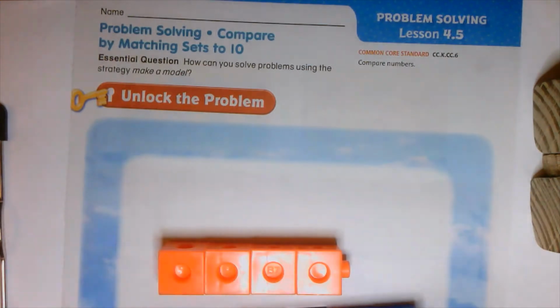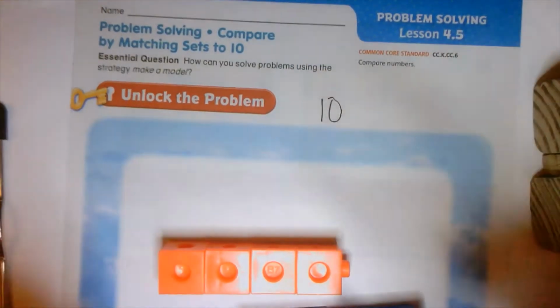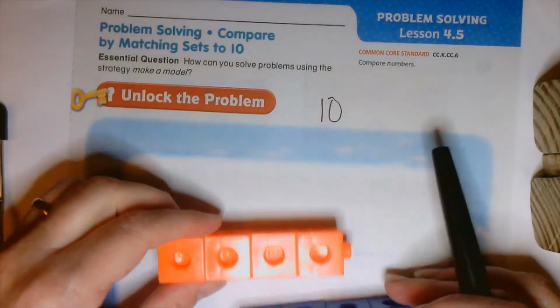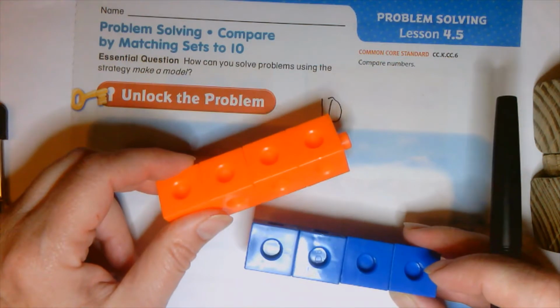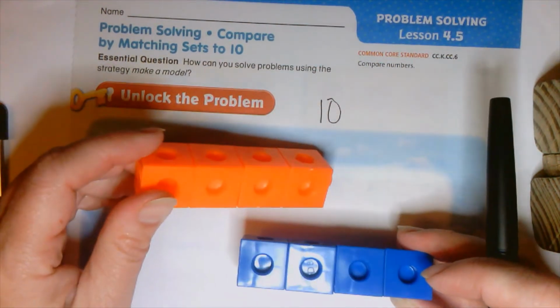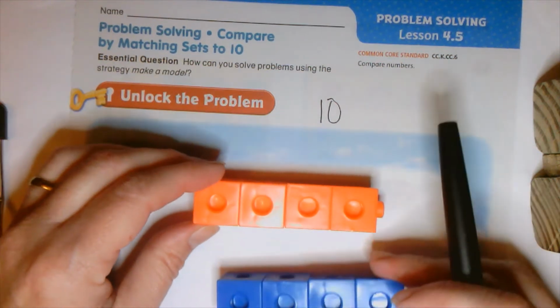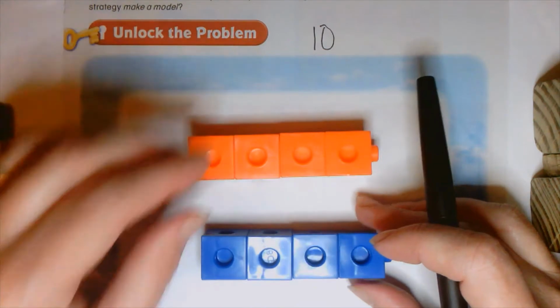So for this job right here, I'm going to write this number 10 up here. Get 10 cubes, and set those 10 cubes up into 2 trains. Obviously, yours will not look like mine, will they? Because I only have 8. You need to do it with 10. Set it up with 2 trains of cubes, and then draw your trains of cubes.